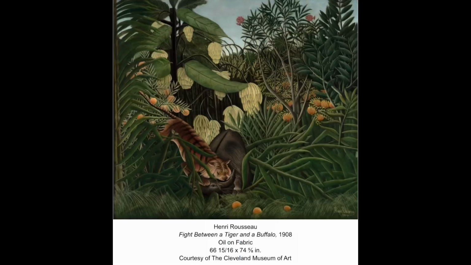Hi, my name is Chloe Wagner, and my group and I chose the artwork Fight Between a Tiger and a Buffalo. This piece was created by Henri Rousseau in 1908. It is an oil on fabric piece, and it's about 67 by 75 inches in size. I'm going to be discussing Rousseau's use of space in his art piece.